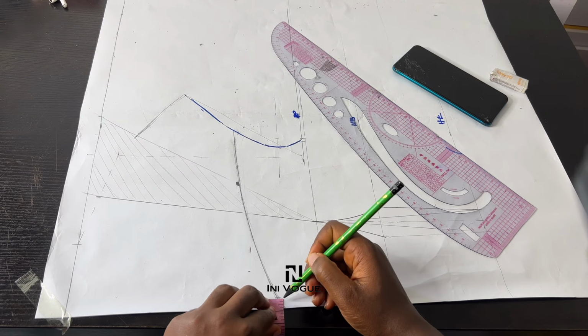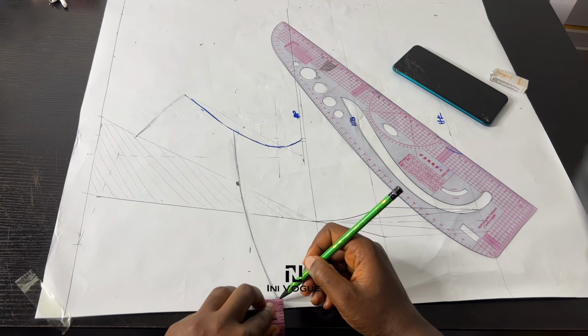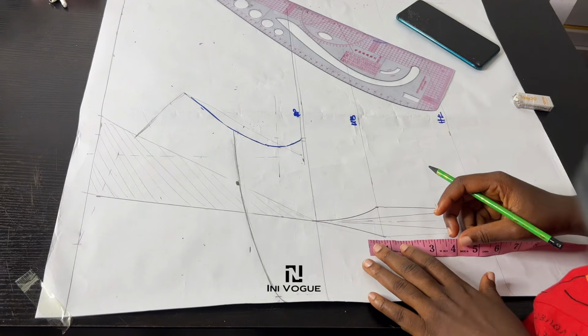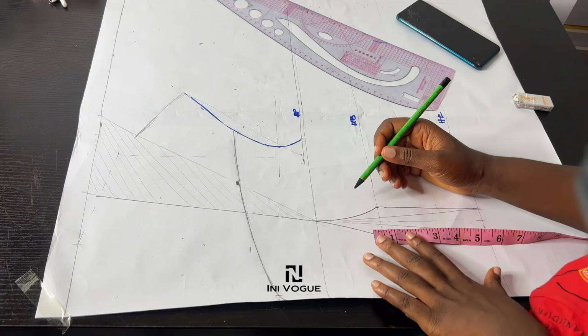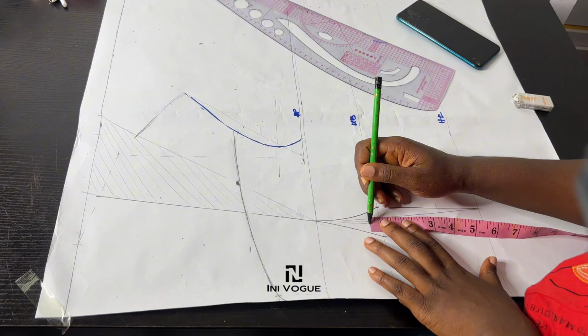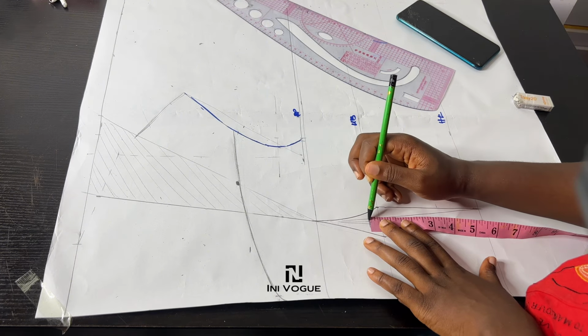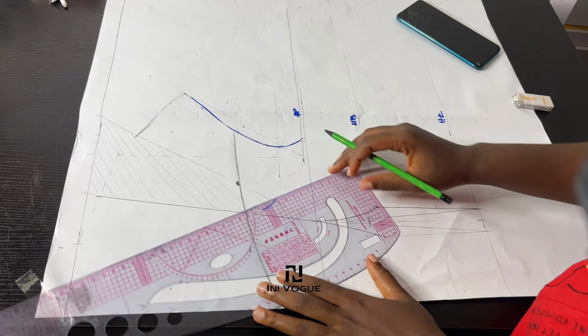So at the center point, I marked about 0.3 inches inward. This is to create the bust bridge at the center. After which, I went down to the under bust line to get my point where I'll be connecting the cups. I went up by about 0.3 inches. That's a little bit above a quarter of an inch. I marked that point, and that was how I used that point to create my cups.